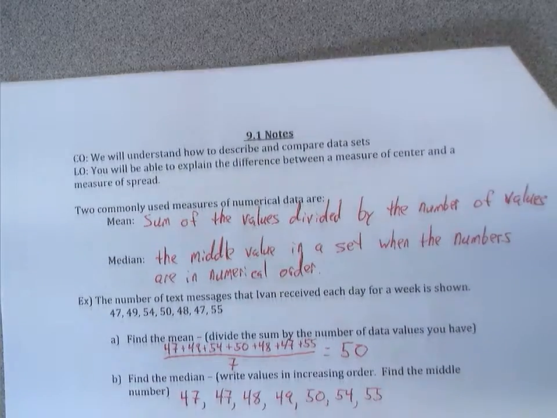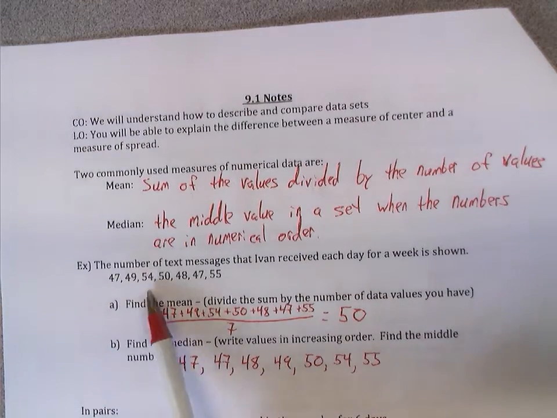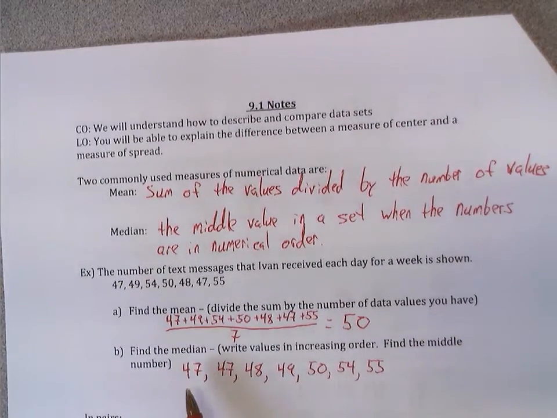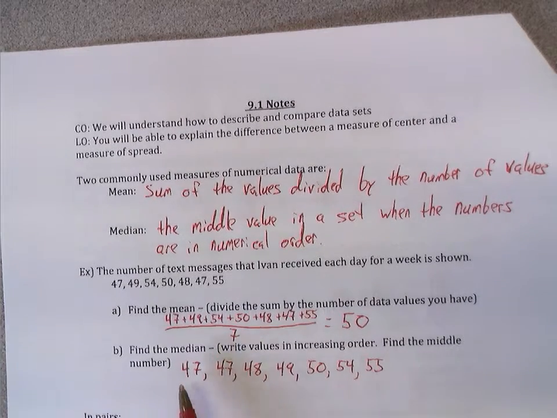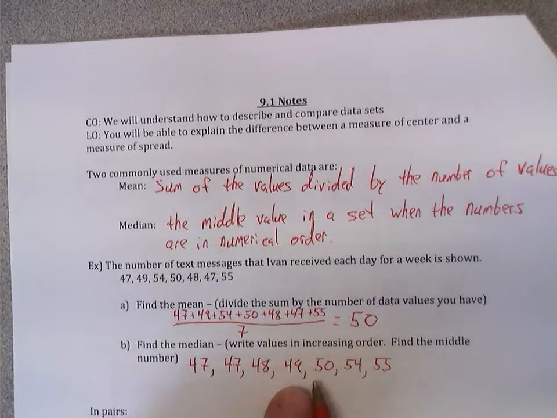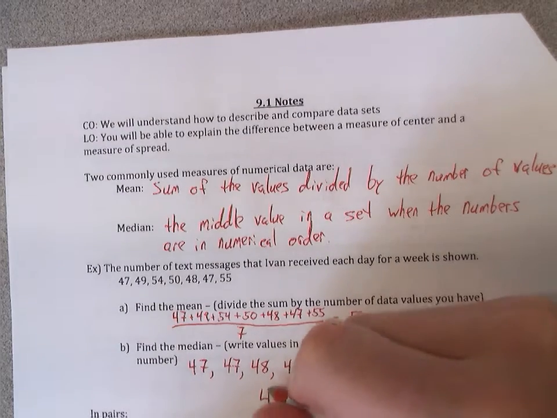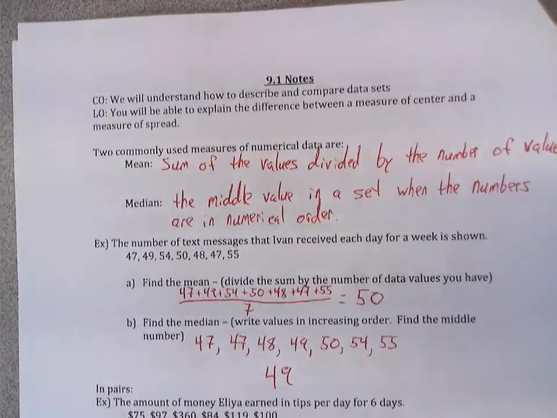The median, on the other hand, we now take all of those values and we put them in numerical order. So we've got a 47, another 47, 48, 49, 50, 54, 55. And we look, is there a middle? Since there are 7 values, there are 1, 2, 3, 4. The 4th value, it's the middle. Why is it the middle? Because there's 3 other values on each side of it. So the median here then is 49. Okay? Let's do another one.